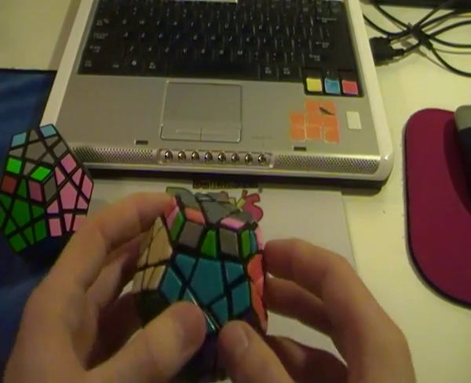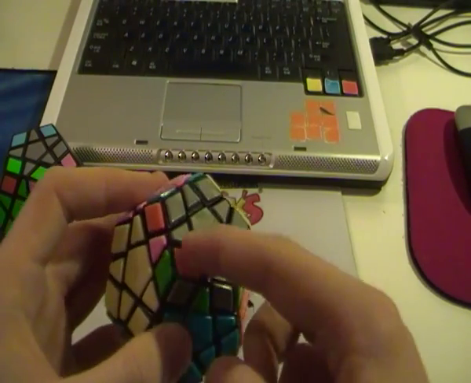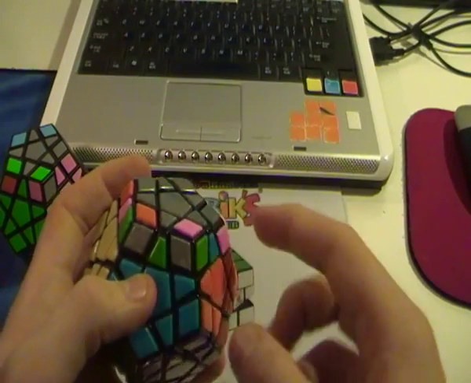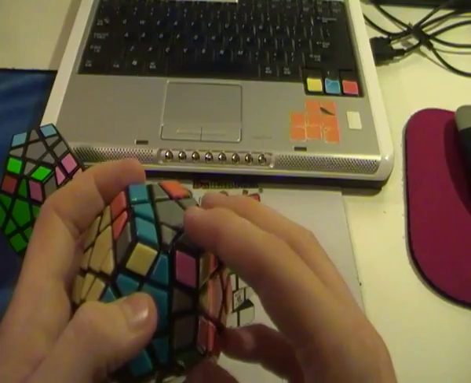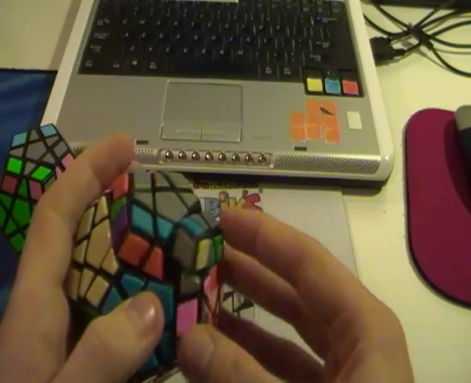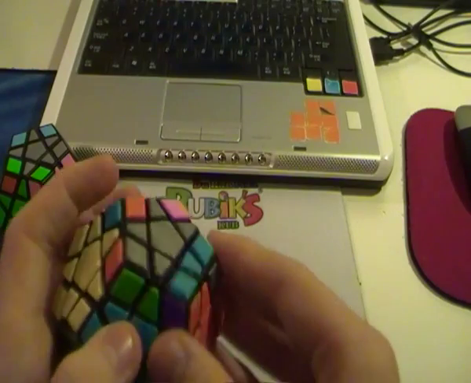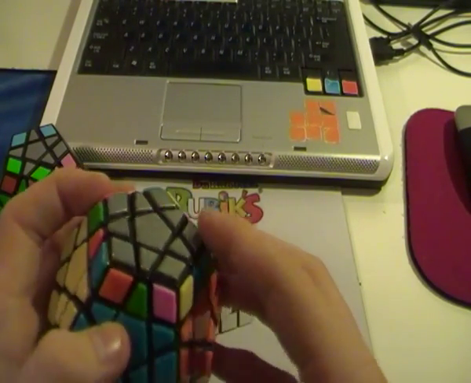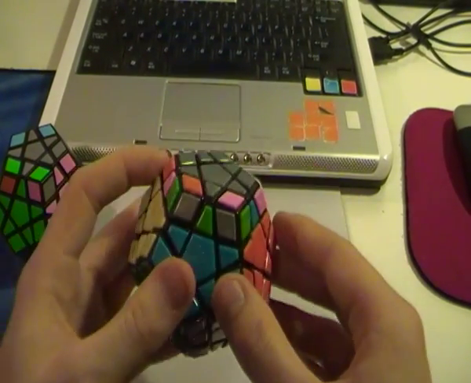Alright, the headlights case. These two pointing in the same direction, two corners unoriented, and I would do this: R U R' U R U R' U2' R U' R'. Let's see if I can set it up. So, there, like this.